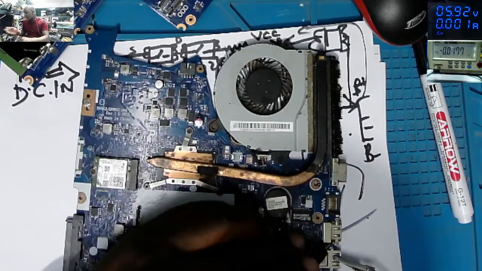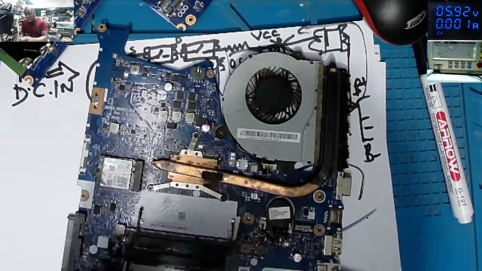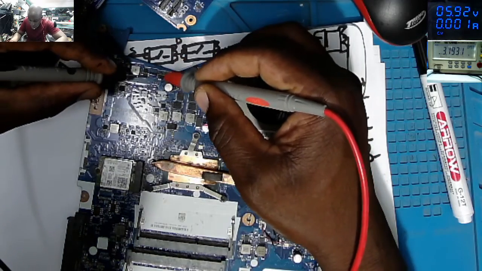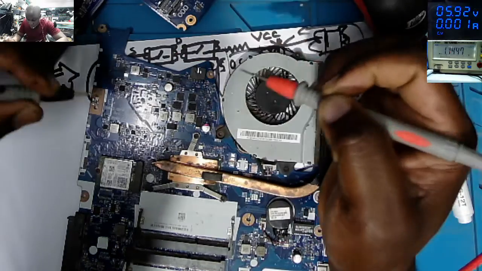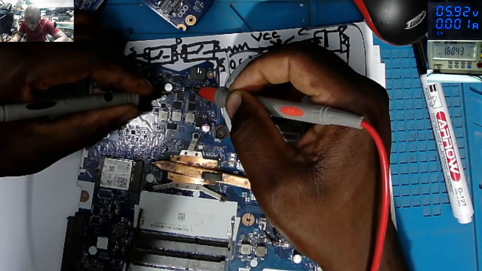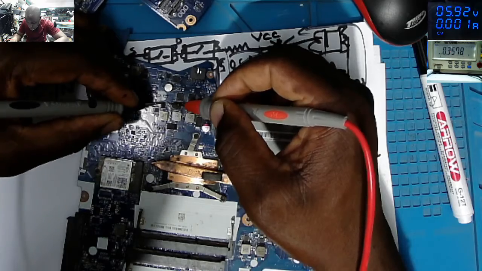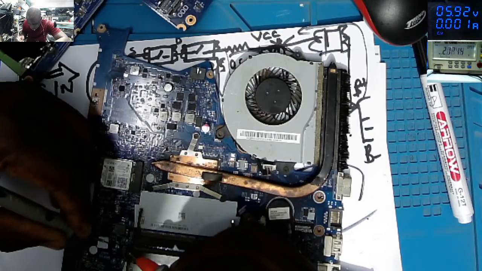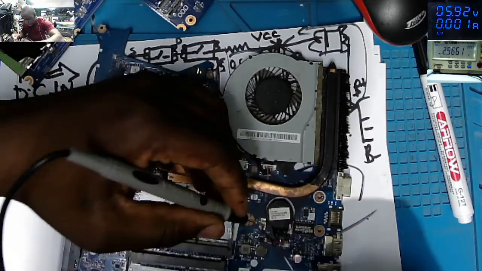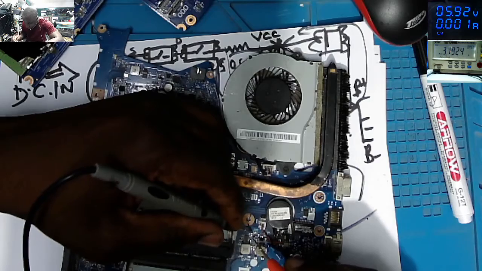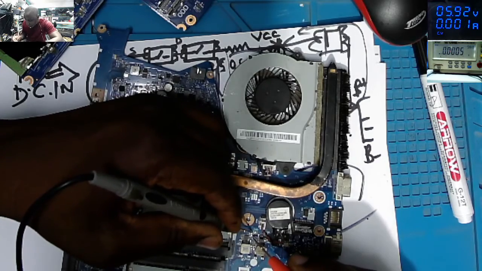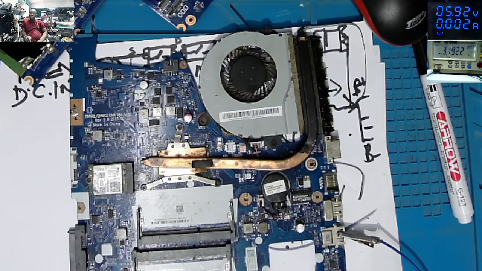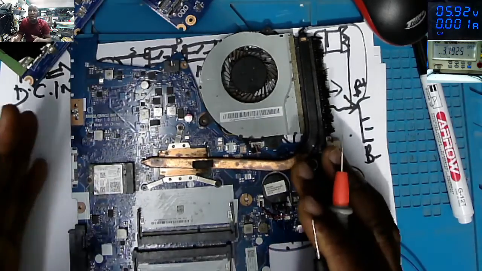But to confirm that, let's put the multimeter on diode mode. Let's check this capacitor. 0. This capacitor 0. More capacitors 0. Here we have other capacitors 0. So this board is not turning on.